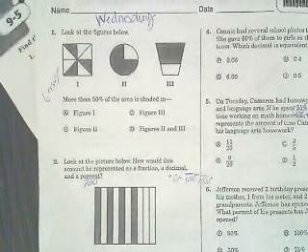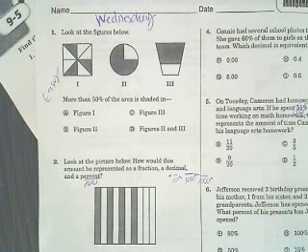All right, here's your homework for Wednesday. Number 1 is easy. You go through each one and see which one is more than 50%. If you have eyes, then you can figure that one out. I'm not going to explain how to do this because it's quite obvious.